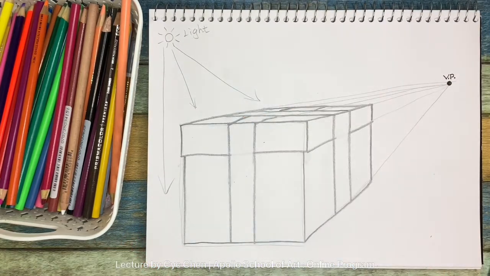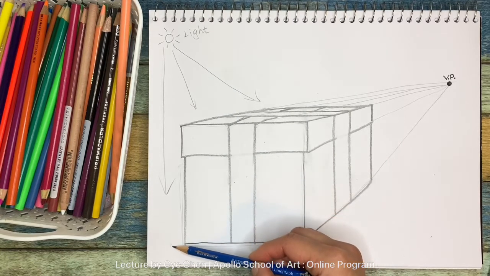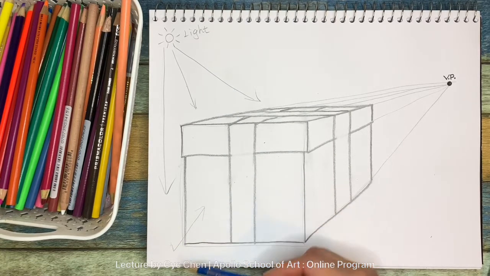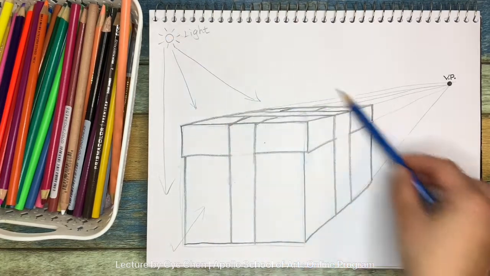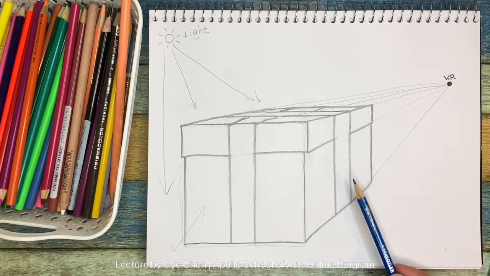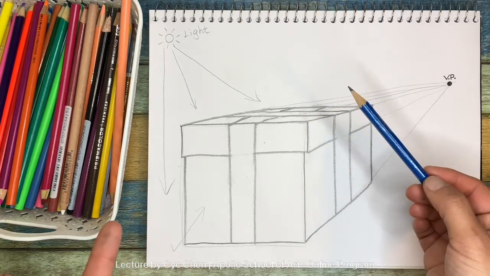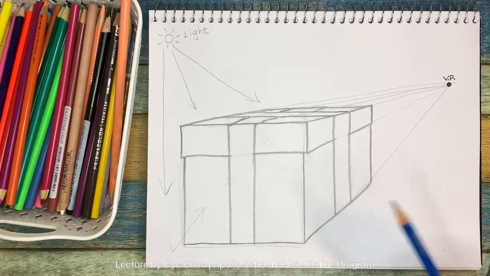The top, right? So which side is the darkest? This one. Why is it not number 2? Because when the light hits the table, it will flatten the light on this side. But here, we are not going to see the light on number 3, right? The light is not going to touch number 3. So the top one is the brightest. Number 2 is the middle, and number 3 is the darkest.